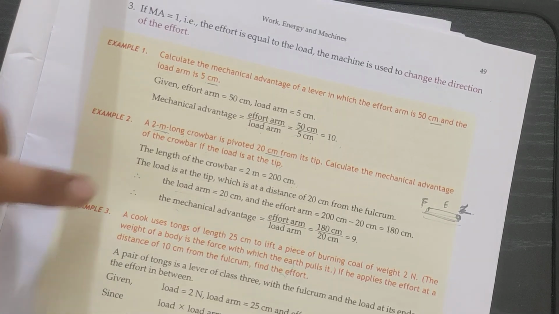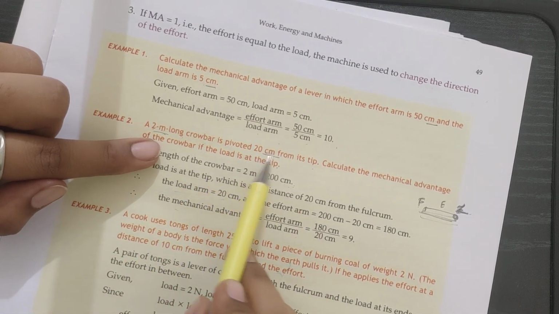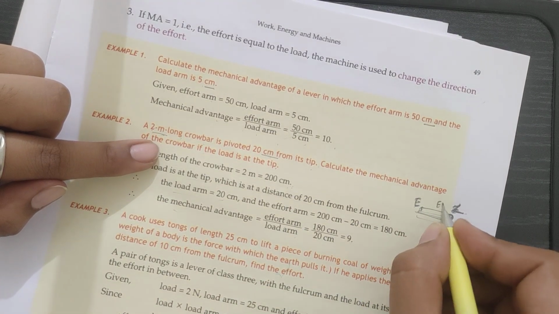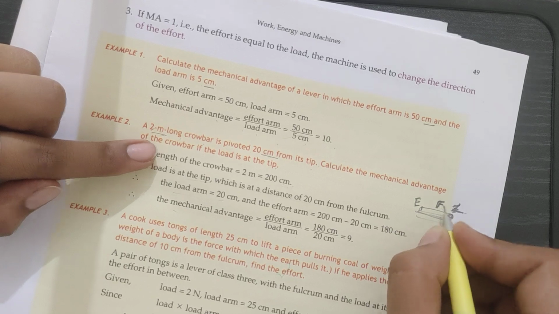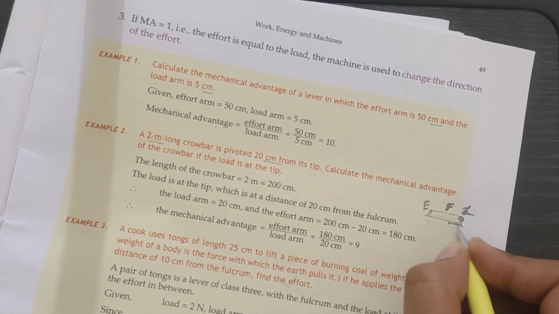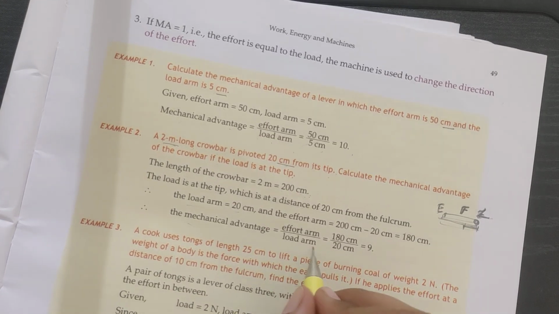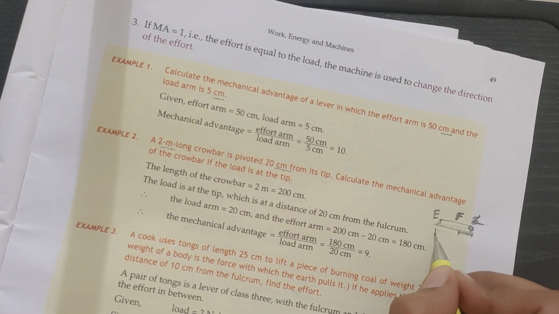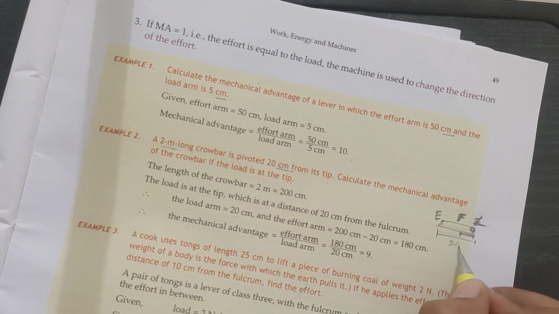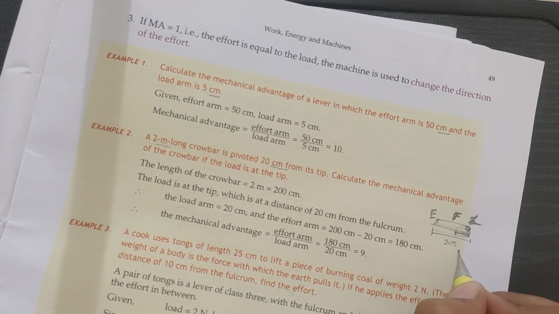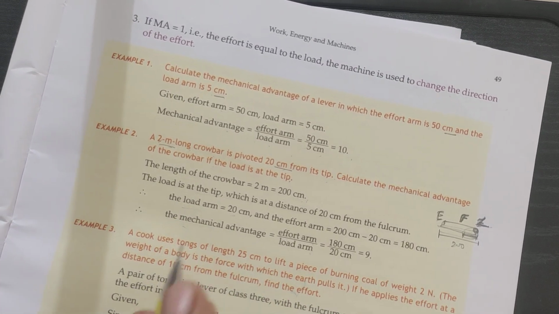Okay, one more thing is given here. The crowbar is pivoted 20 centimeter from the tip. It means the fulcrum is not here, the fulcrum is here. It is 20 centimeter only from the tip. So 20 centimeter is the distance of the load arm. For the effort arm the distance is 180. What was its total length? 200. From 200 we will subtract the 20. We will get 180 centimeter. That is the distance for the effort arm.